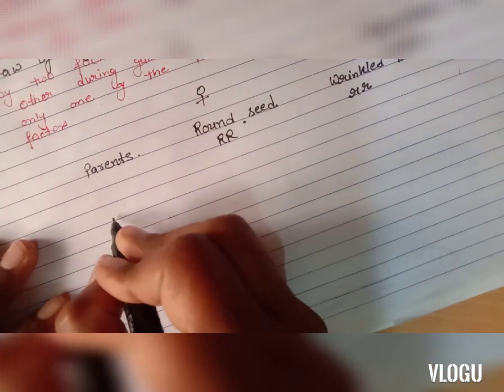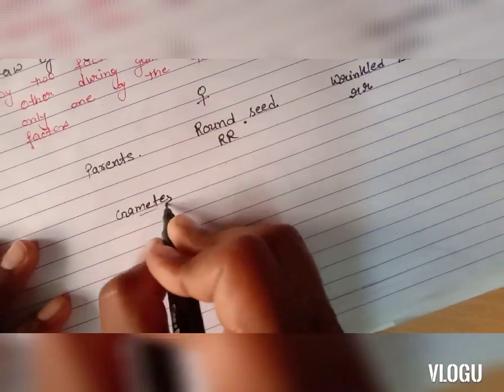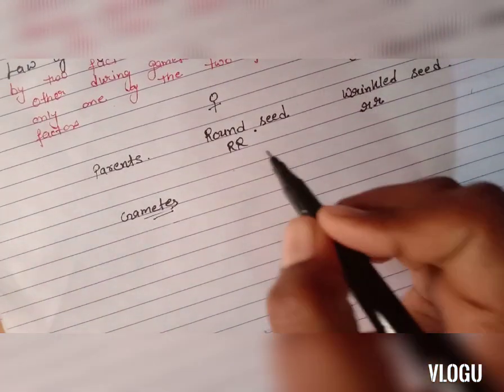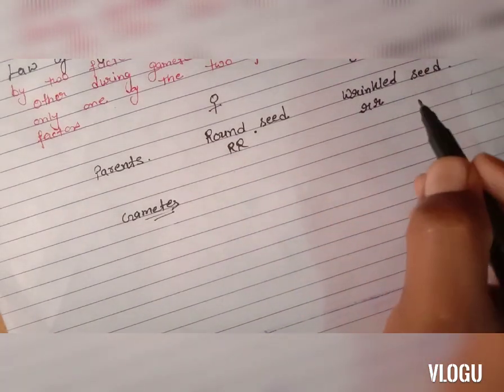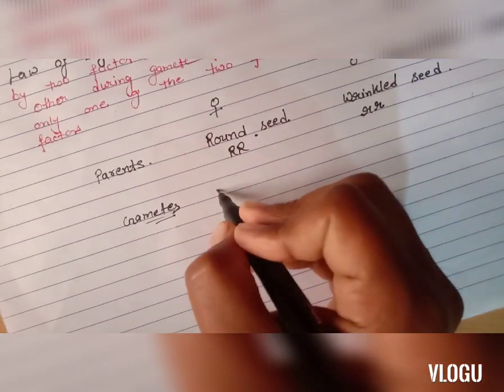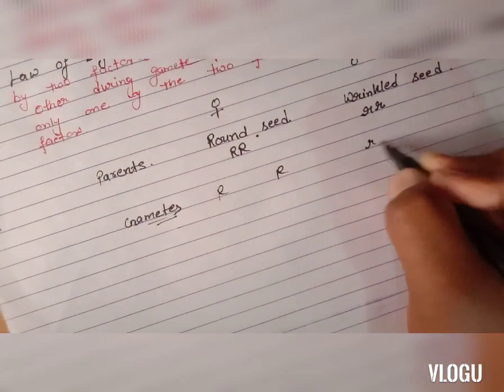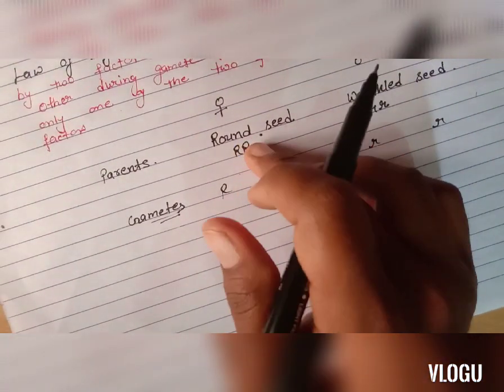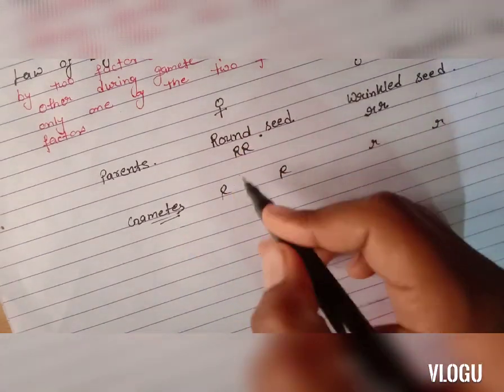Now after the parents we have to write the gametes. In gamete formation, the law of segregation is applied. According to the law of segregation, each character is controlled by two factors. This character is also controlled by two factors, and these two factors separate from each other during gamete formation without any intermixing. Now these two factors will be separate. For each parent, when a gamete is formed, the gamete is haploid, so only one factor will be present.